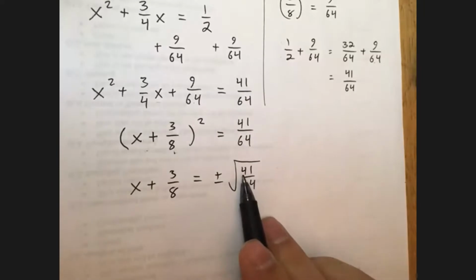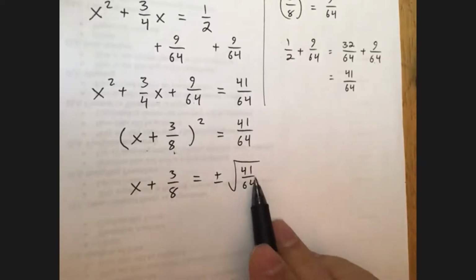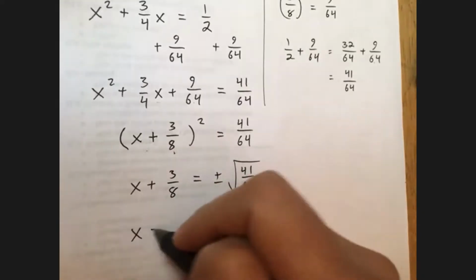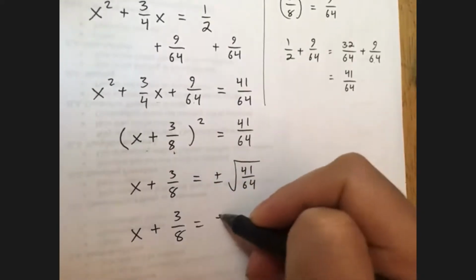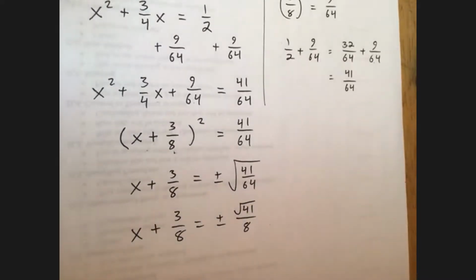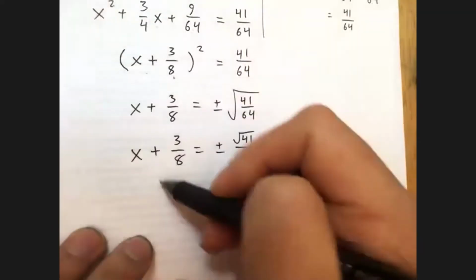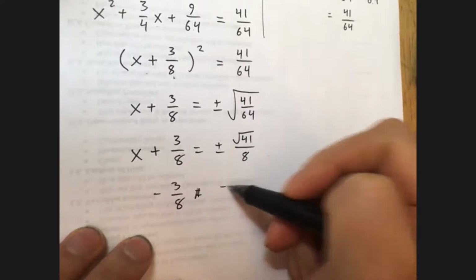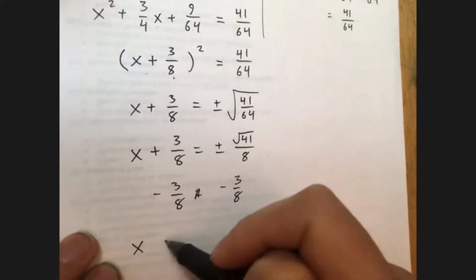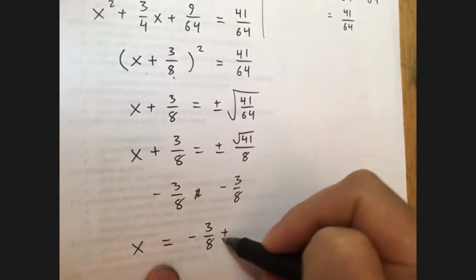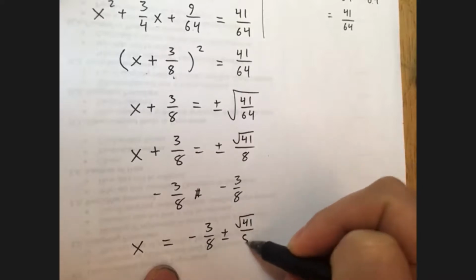Okay, well, this is the square root of 41 divided by the square root of 64. Nothing I can do about 41. Square root of 41 is just square root of 41, but square root of 64 is 8, right? So that's nice. Now I can subtract 3/8 from both sides. All right, so x equals now negative 3/8 plus or minus root 41/8.